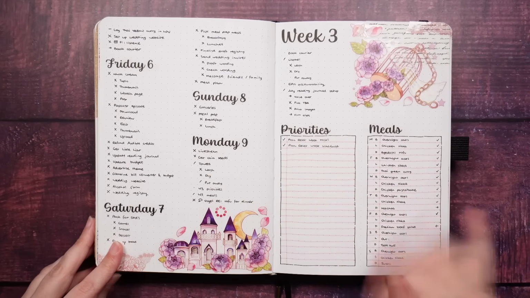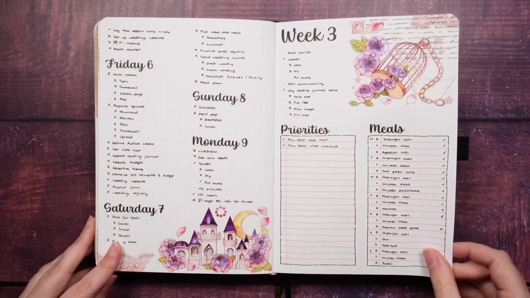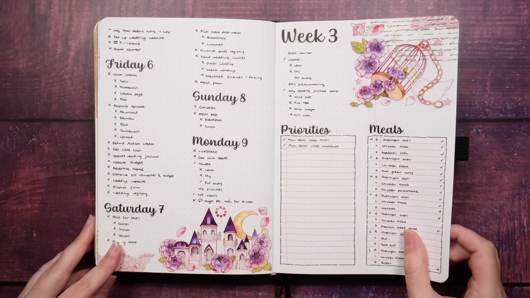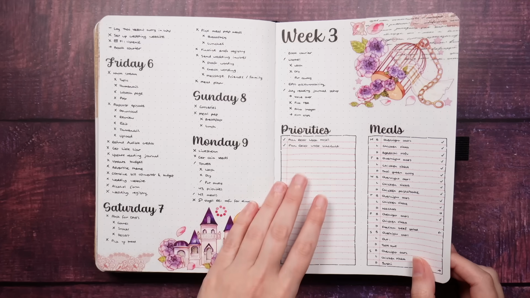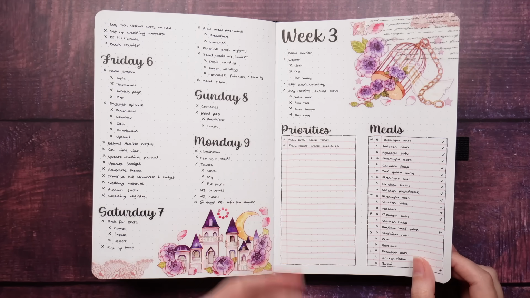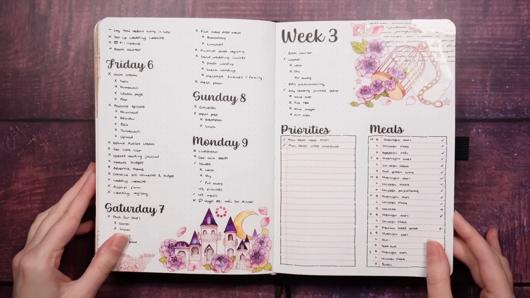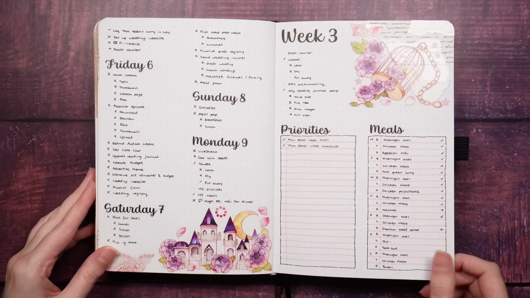Week 3, I had a larger priorities list for this space, and I did not use all of it, so maybe not giving myself quite as many lines is probably a good idea, but I am also getting towards the end of a quarter at this point, so I didn't really feel compelled to write as many things down. I'm more so in the mode of getting excited for quarter 3, rather than finishing strong on quarter 2.